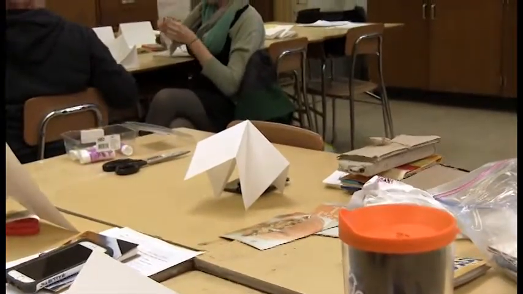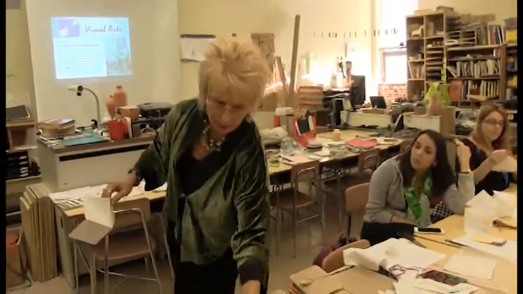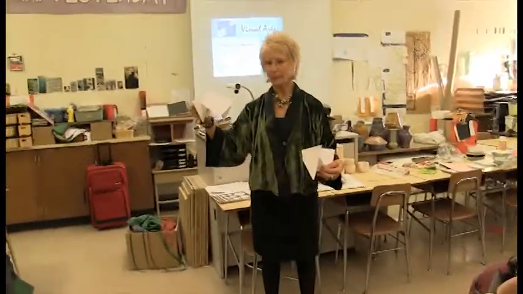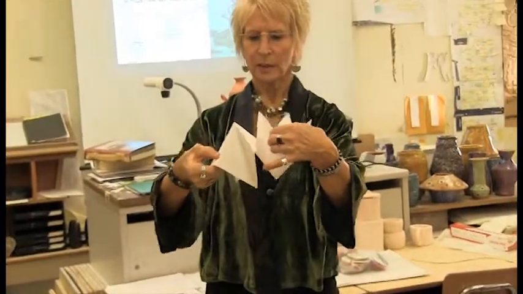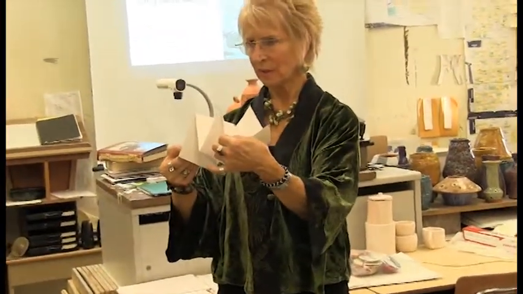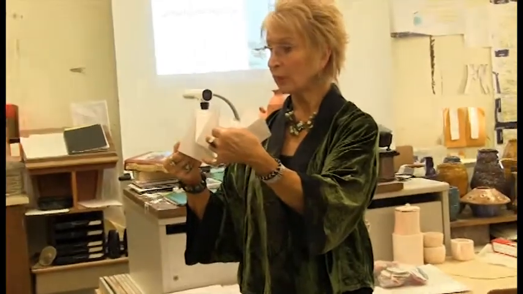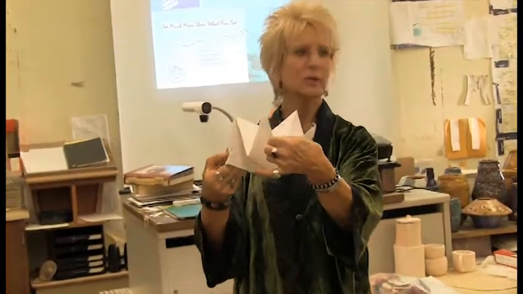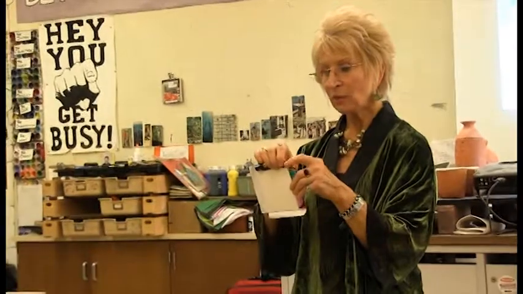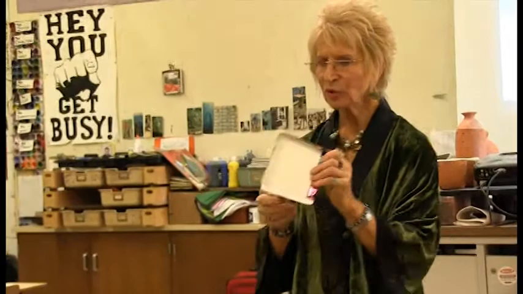Yep, you got it. And basically what you're going to do is have a point up and a point down, and they overlap, and you Mod Podge that together. So do you think the next one is going to go up or down? So it's up, down, up. You're going to cut the corners so that when you fold this over, it's going to be nice. There's not going to be a lot of bulk on the edge of it. Okay, you got 2 of those.